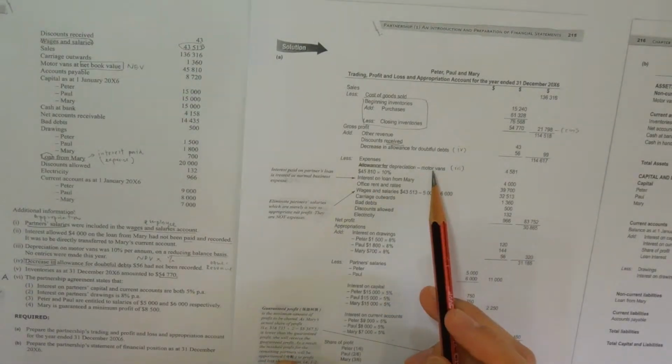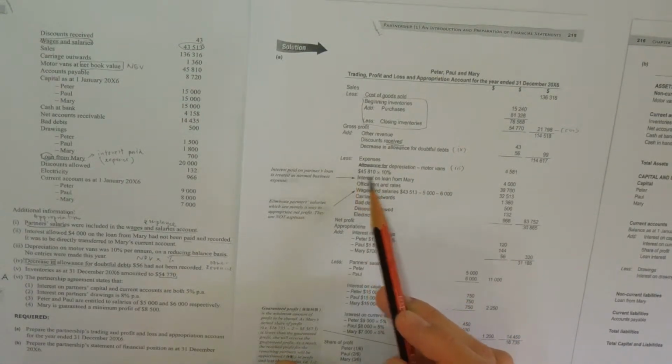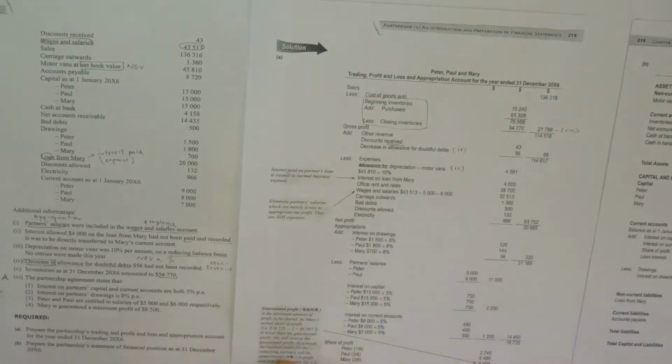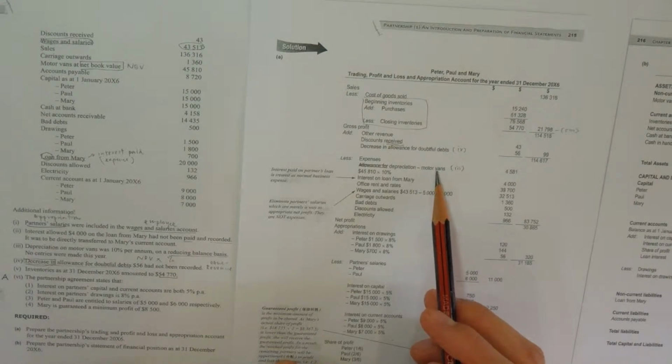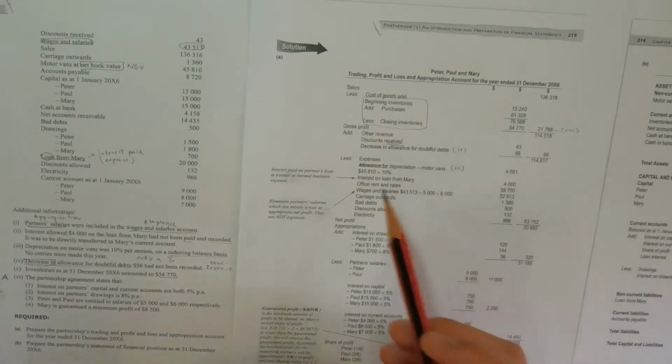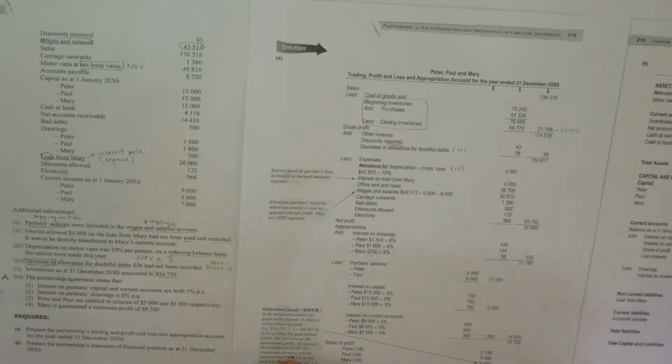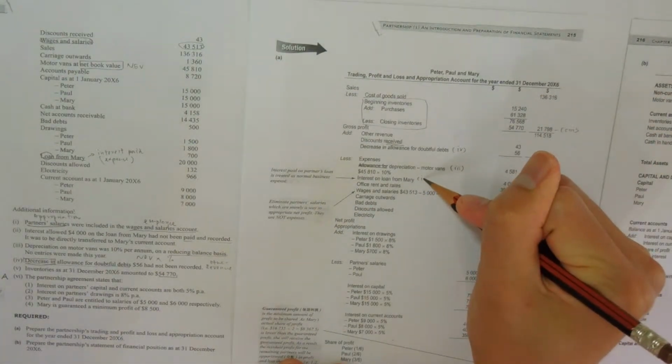Reducing balance, and you just have the NBV. 45,810 is the NBV times 10%. Then you get the depreciation. And then next one, interest on loan from Mary. This one is additional information number 2.